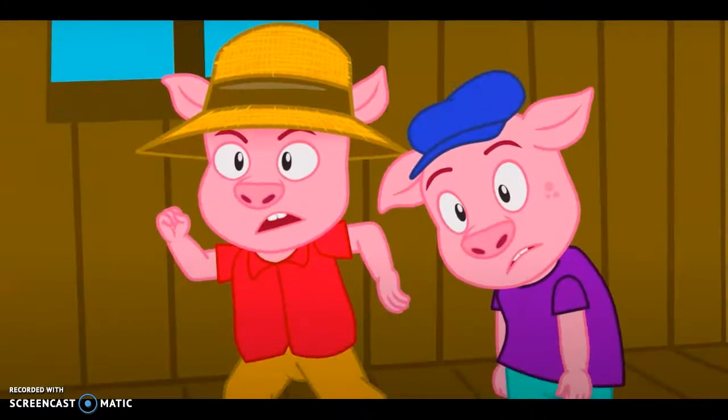Okay, so we see that next the wolf went to the house made out of tree branches. Where did the wolf go to next? That's right, the house made out of tree branches. Now, do you think the wolf is going to be able to blow down this house? Let's see.